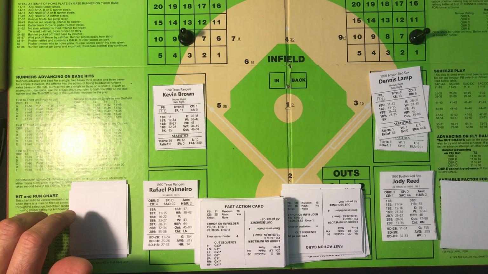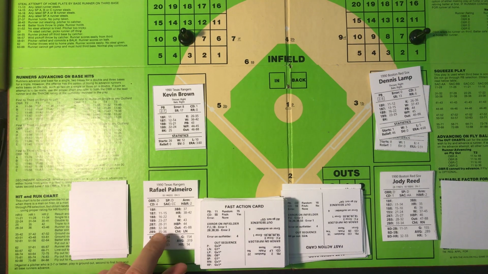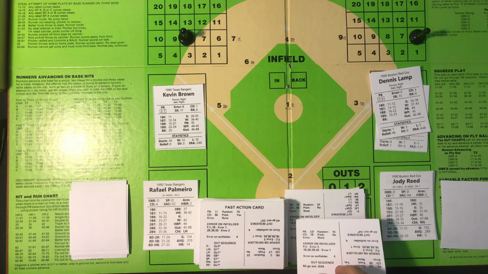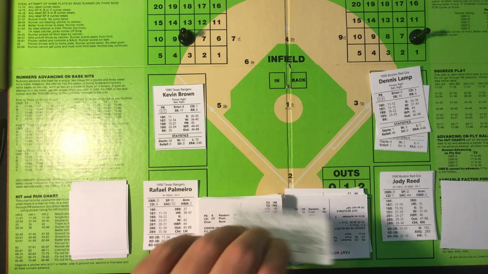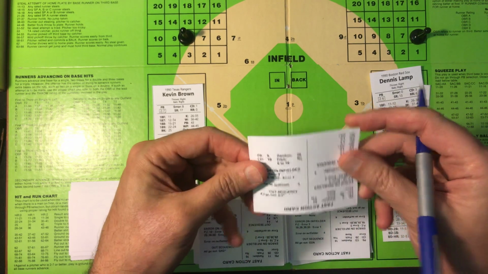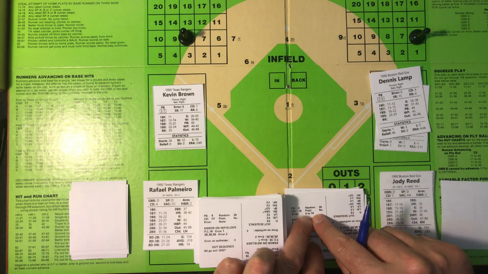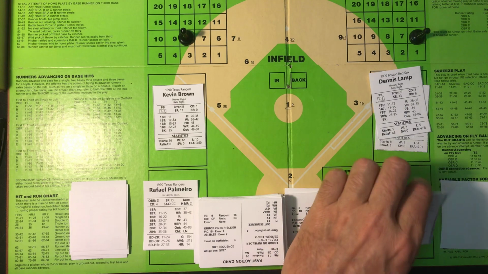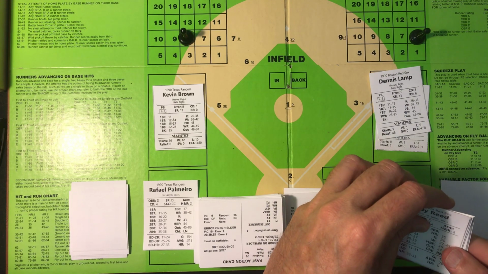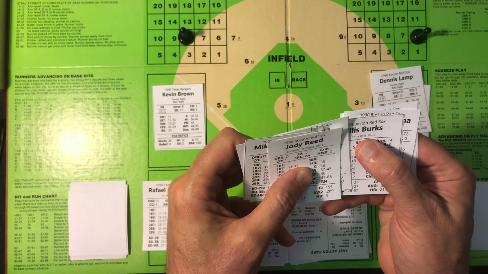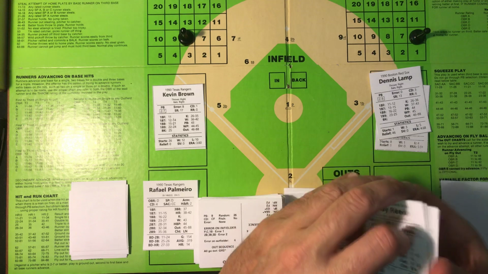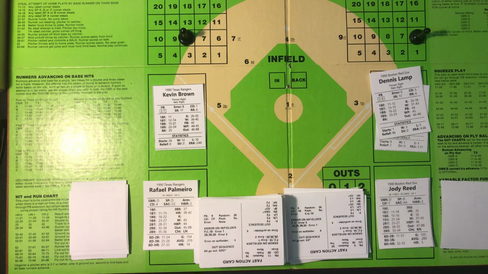So that's going to be a single off Palmeiro's card, right? A single off Palmeiro's card. And we're going to check for an error on that. These are new cards I bought. I bought them from Dave as well last summer. And 6 to 10 is an error. So let's see the center fielder, Burks, what his error rating is. His error rating is a 1 in center field. So he does not commit an error. And that's a single. Runners on first and third now.